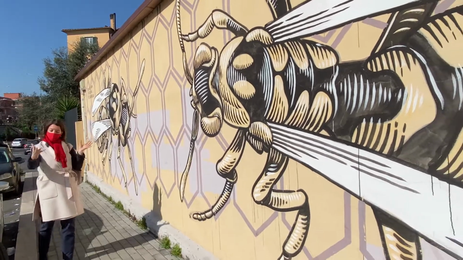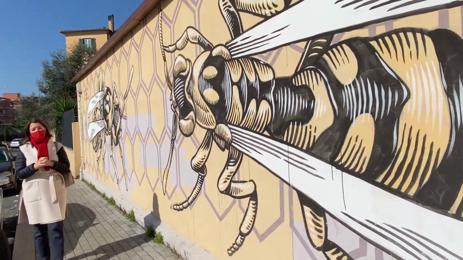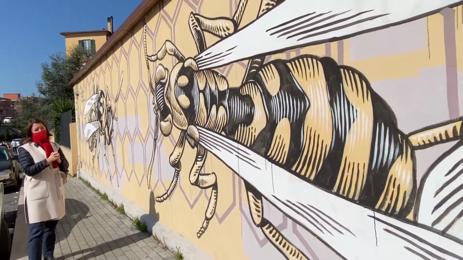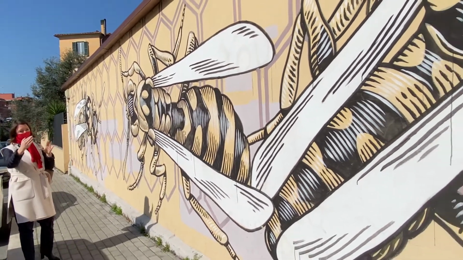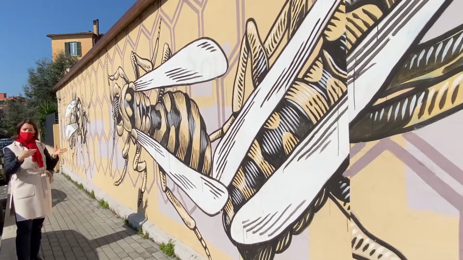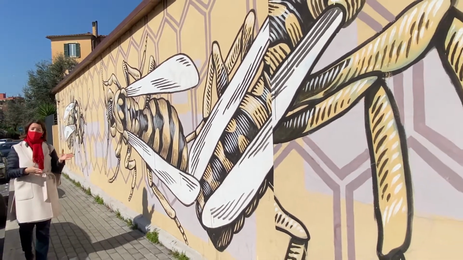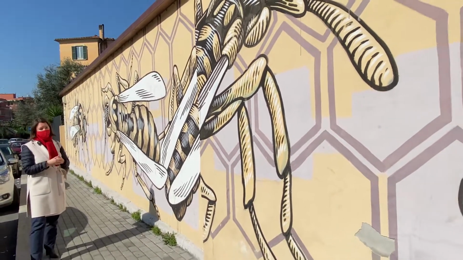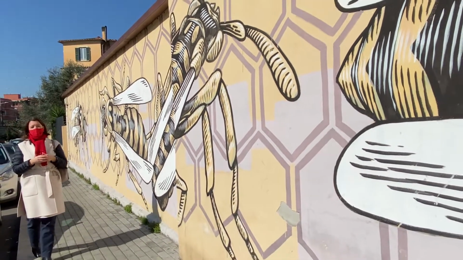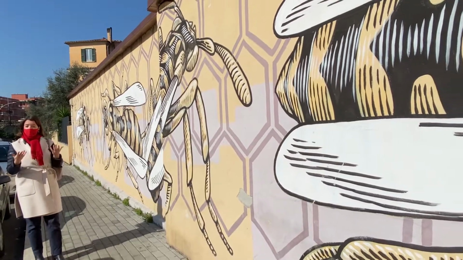And a wasp nest is referring to the area of Quadraro. What you can see here is a work of art made by Luca Maleonte in 2014 with 7 wasps, referring to the 7 decades between the tragic day of April 17th, 1944 and 2014.